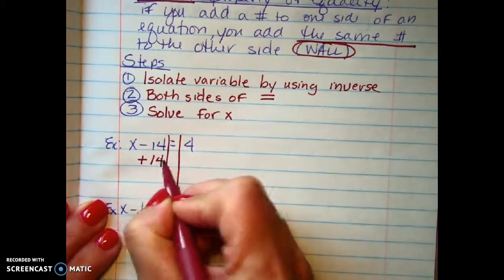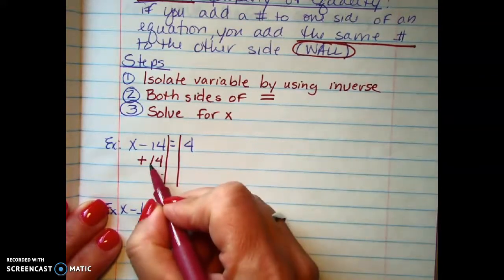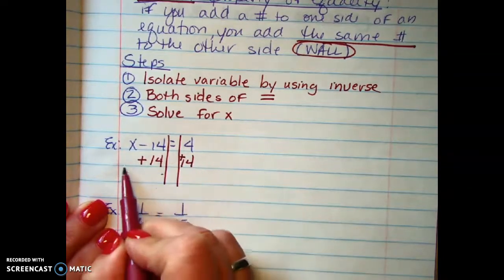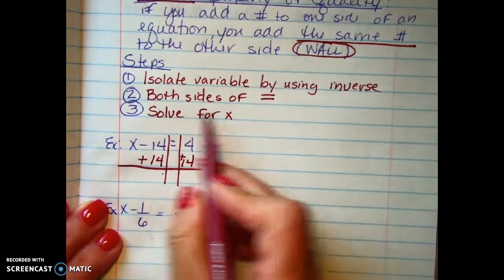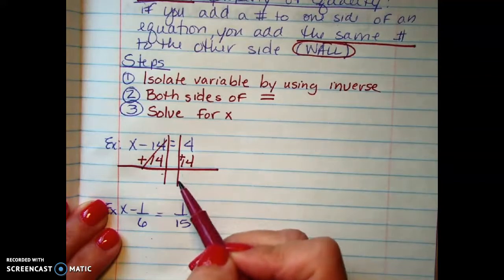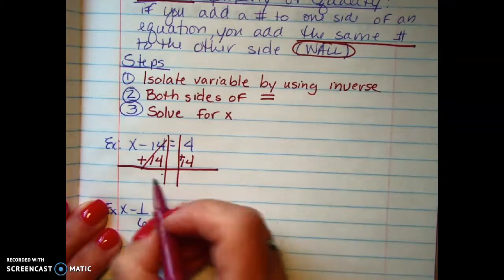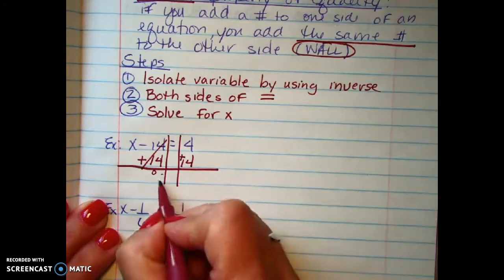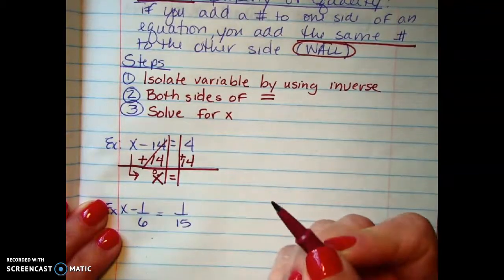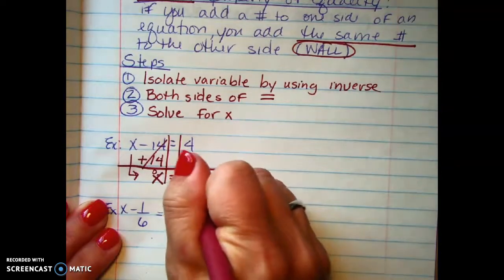And what am I adding? I'm adding 14 because I was subtracting 14. Whatever I do on this side, I must do on this side as well. So now I can solve for x. These two cancel each other out. 14 minus 14, or negative 14, plus a positive 14, it equals 0. So guess what? X is isolated. It's all by itself. And now I add 4 plus 14, I get 18.